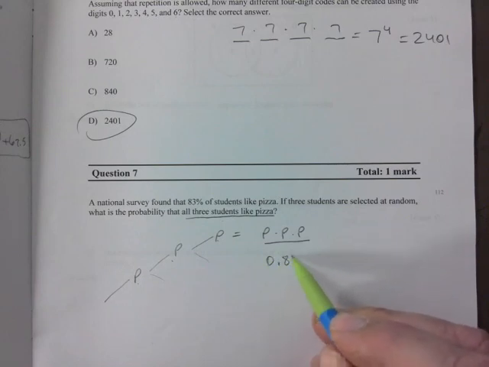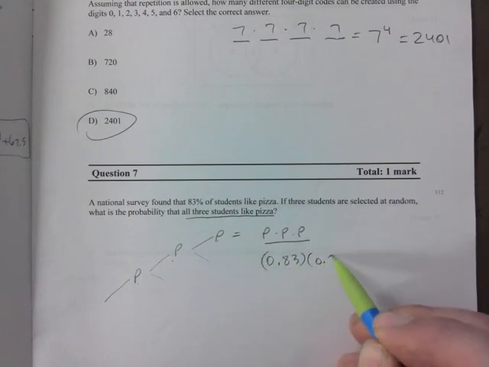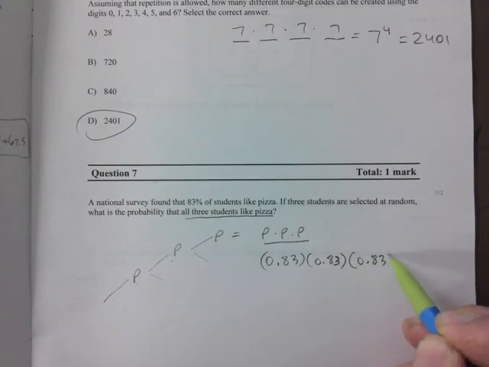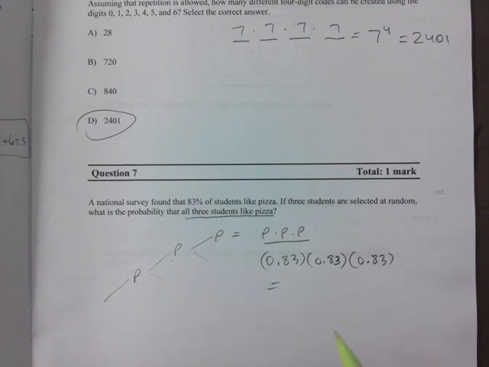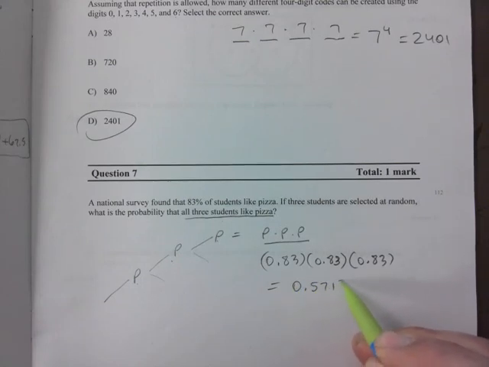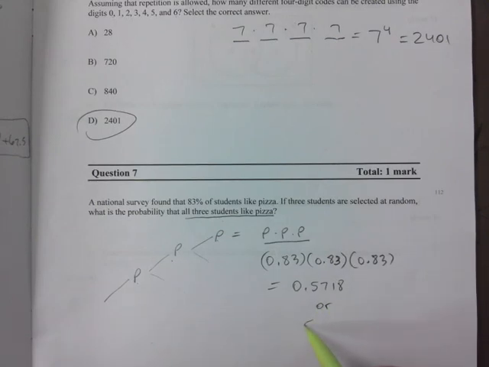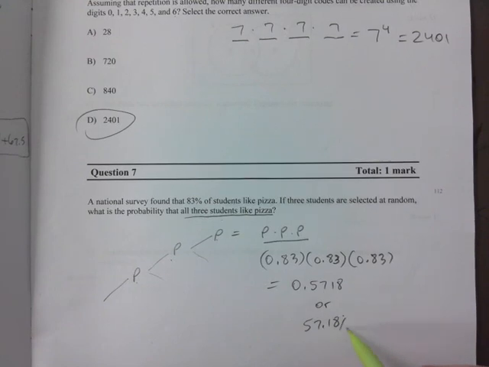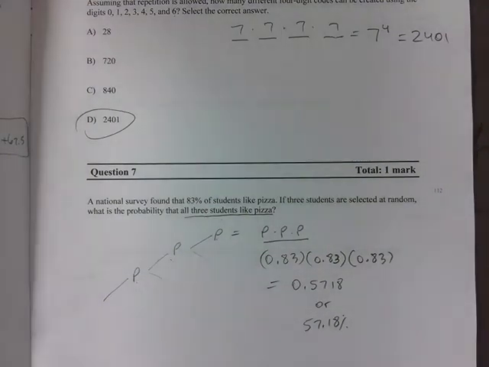So it's 0.83 times 0.83 times 0.83. That's what the probability is, so it's 0.83 to the power of 3 essentially. That ends up being 0.5718. You're okay leaving it like that. If you want a percentage, it would just turn into that.